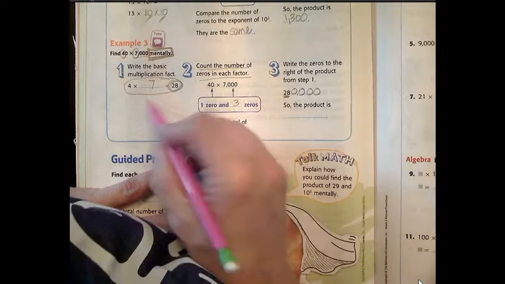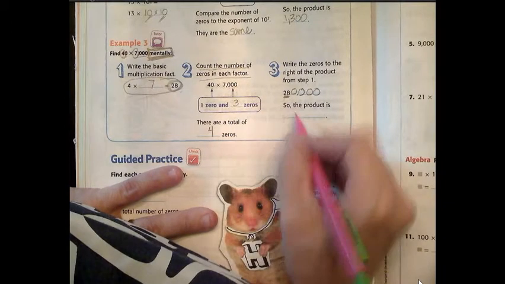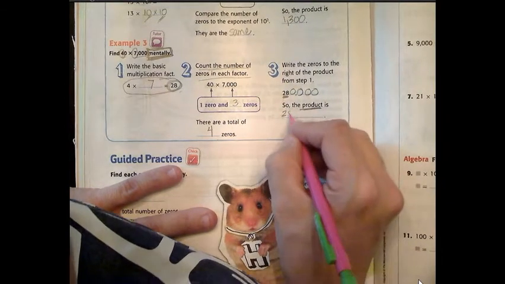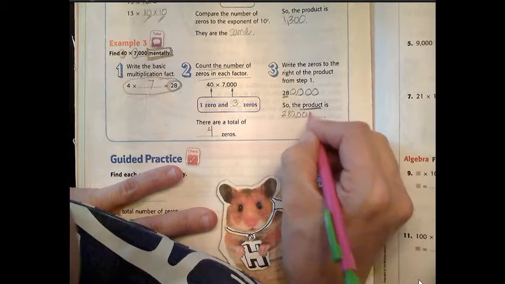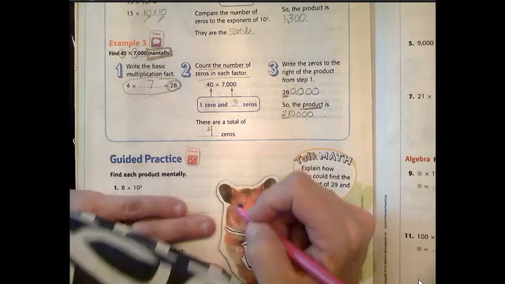That was the product of my math fact, and then I add the number of zeros. So the product, the answer to my multiplication problem, is 280,000. 28 with 4 zeros. We're going to do more.